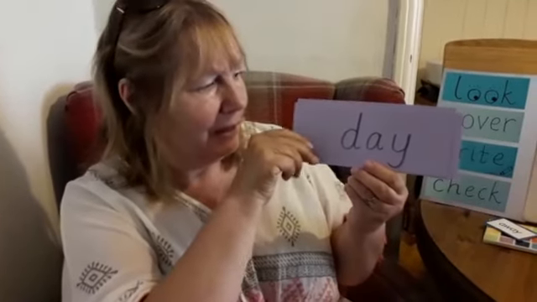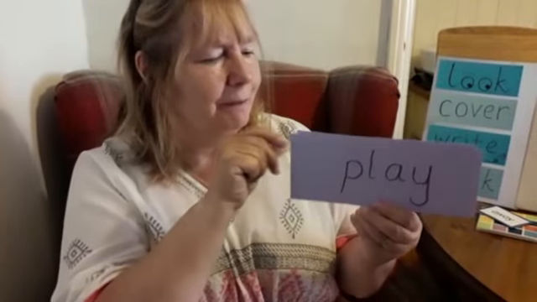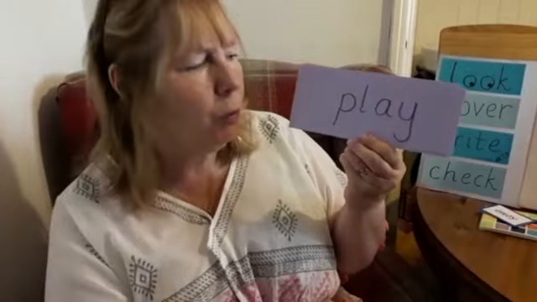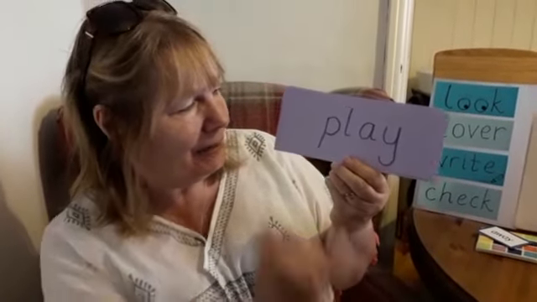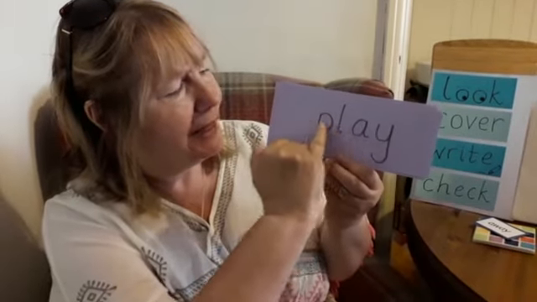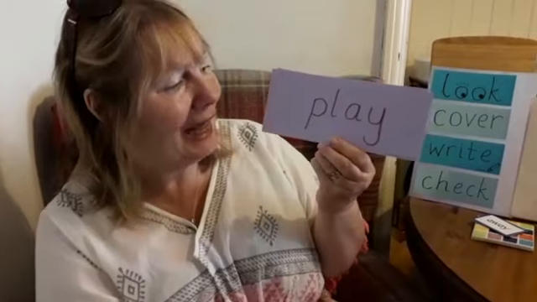Write it down. And then we'll have a look at the next one. The next one is play. Play. This part, the p and the l together, pl, and then the A sound, play.